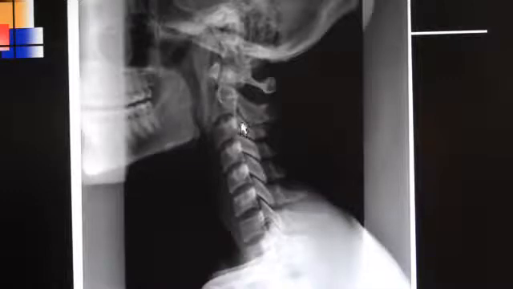The superior end of the articular pillar would be called the superior articular process, and the bottom end of the articular pillar would be called the inferior articular process, and the surface of this process is the facet. So when this facet meets this facet of the segment below, together you have the joint, the zygapophyseal joint.